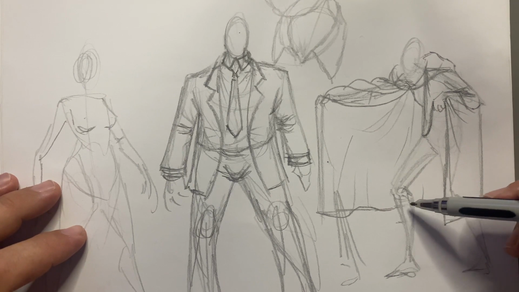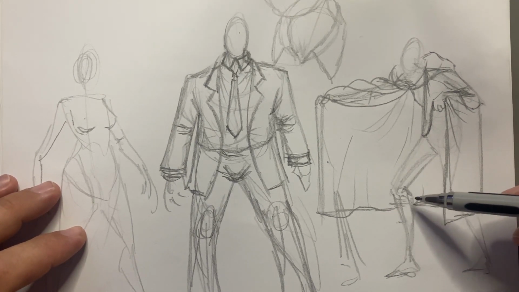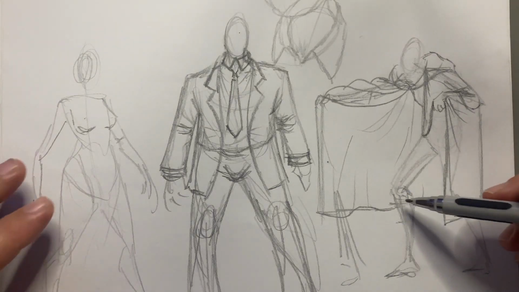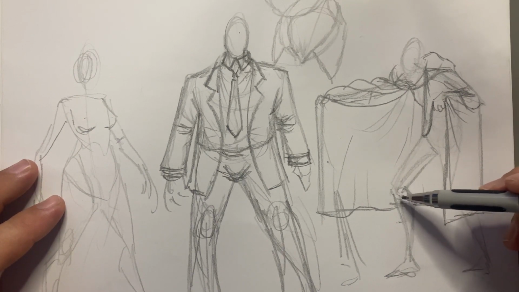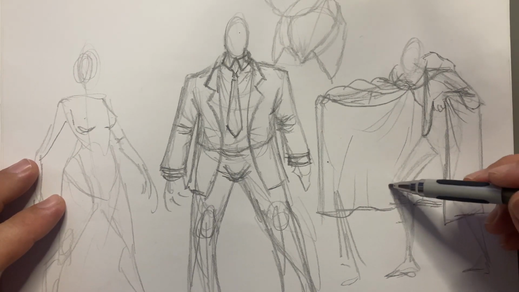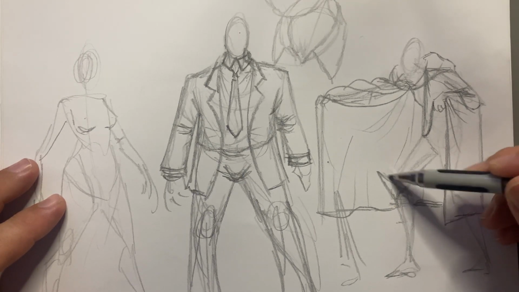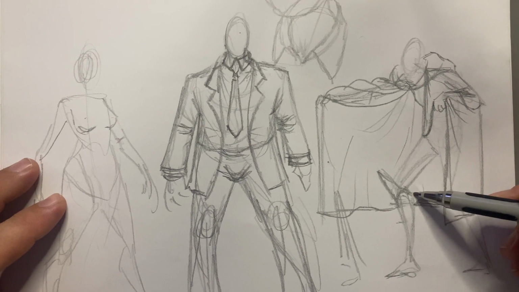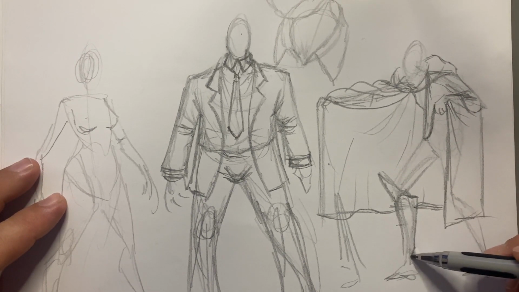So first of all, for a millisecond I wanted to draw the boots height here, but that's a mistake because it can't be the same height as the cloak. It will cause some confusion with the viewer. So it's either up here with a protective plate, adding volume to the leg.